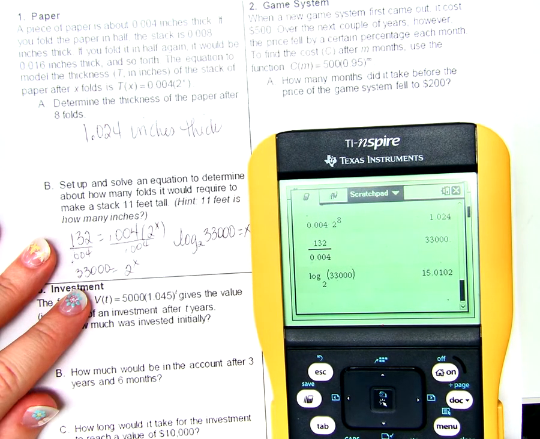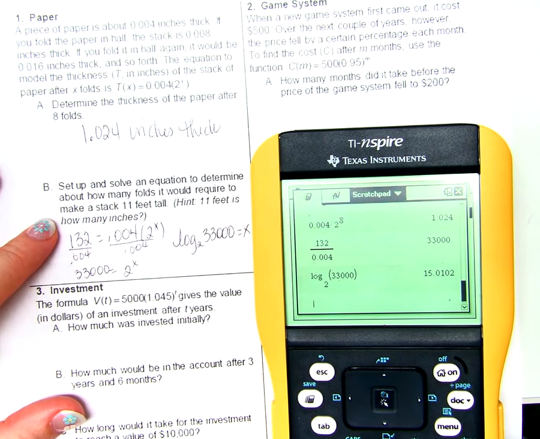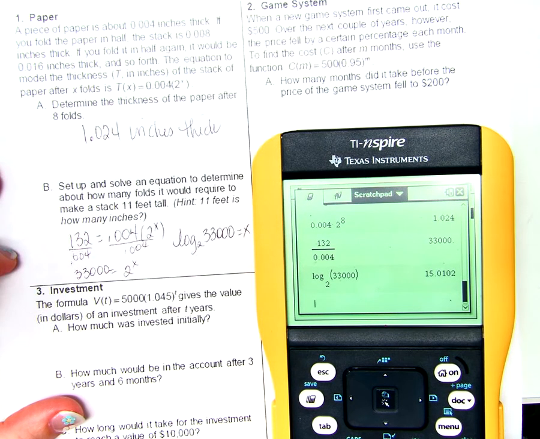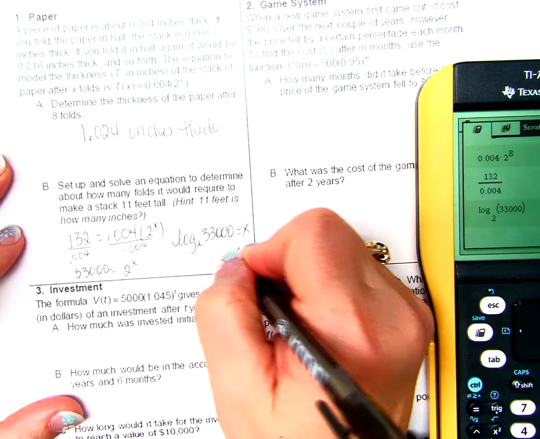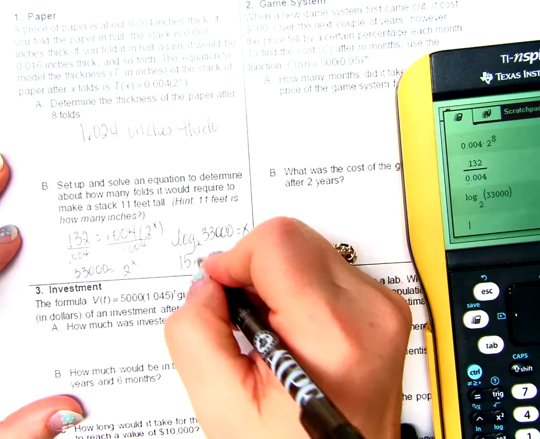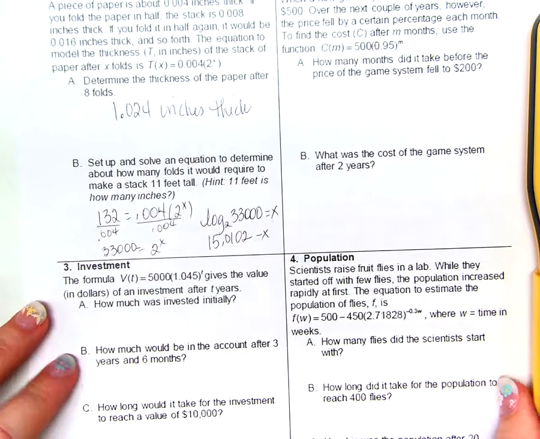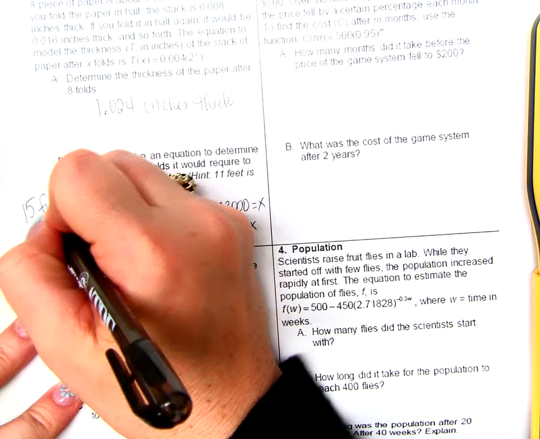So look at the answer and then answer the question. Set up and solve an equation to determine about how many folds it would require to make a stack 11 feet tall. For x, we got 15.0102. But what's my answer? 15 folds.